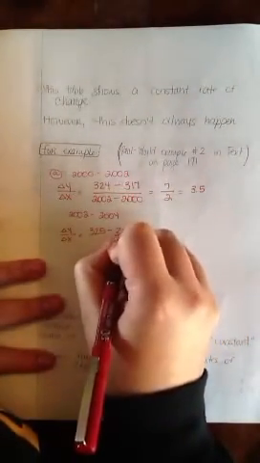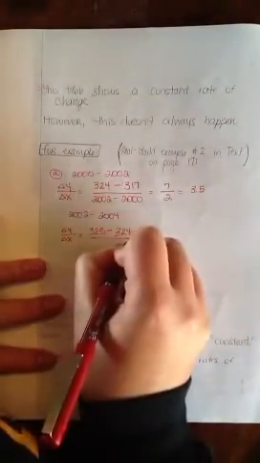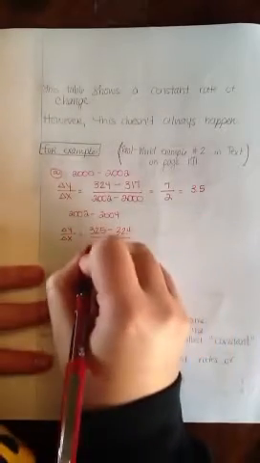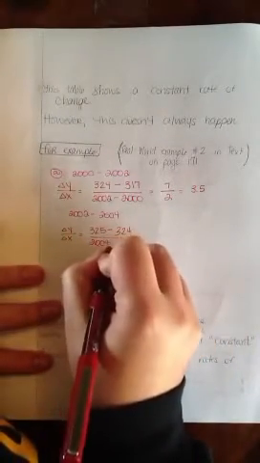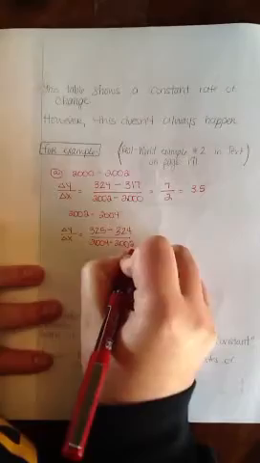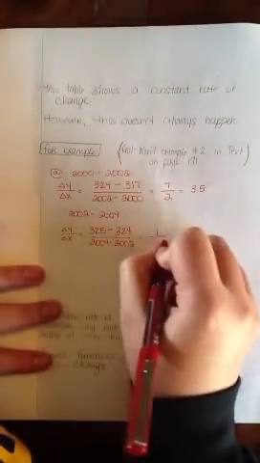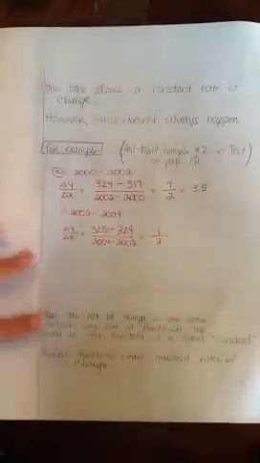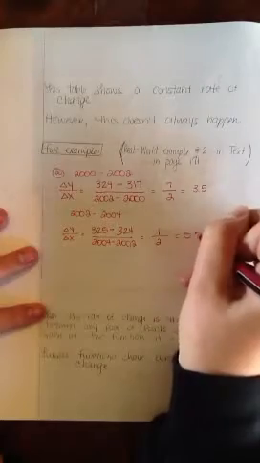Minus, now the number of people in 2002 is 324 million. Over, now I'm dealing with my years. I started with the year 2004, subtract the year 2002, and I should just get 1 over 2, or 0.5.